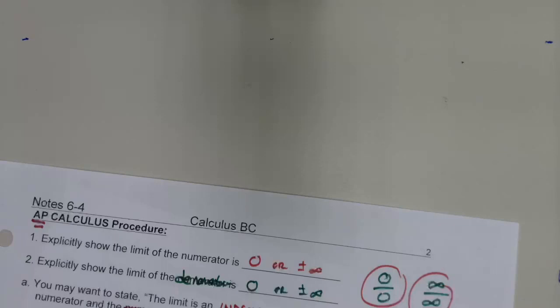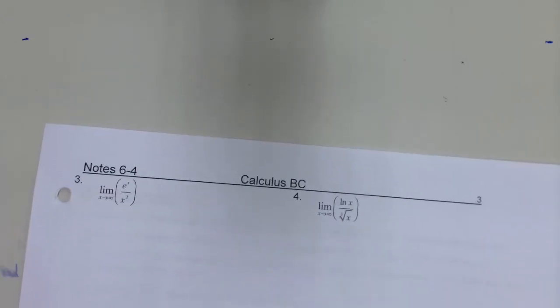We have a couple more examples to work through. Let's see what we got on these. So, first one.